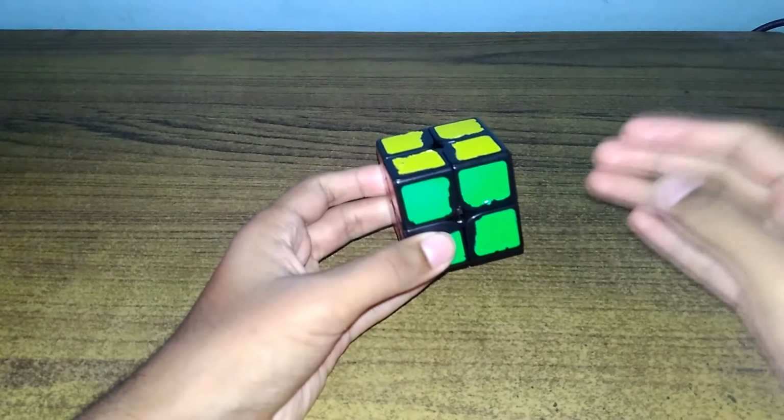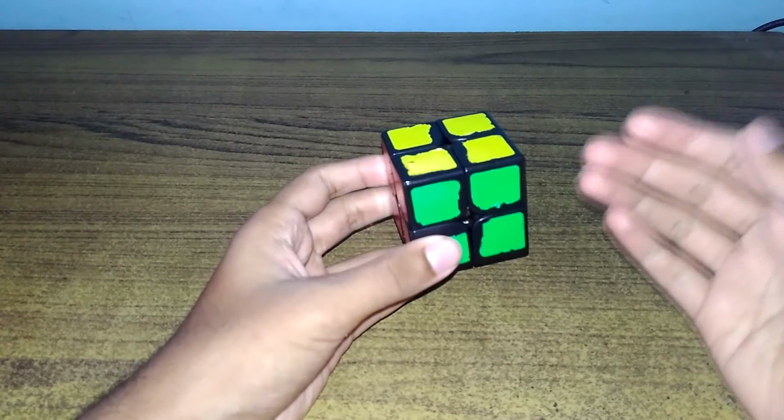With a bit of practice and learning some techniques, you could easily be sub 4.